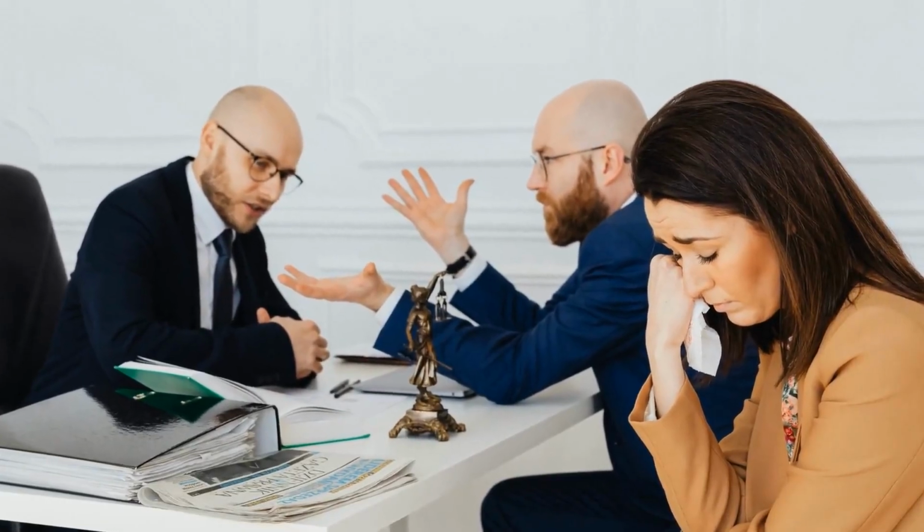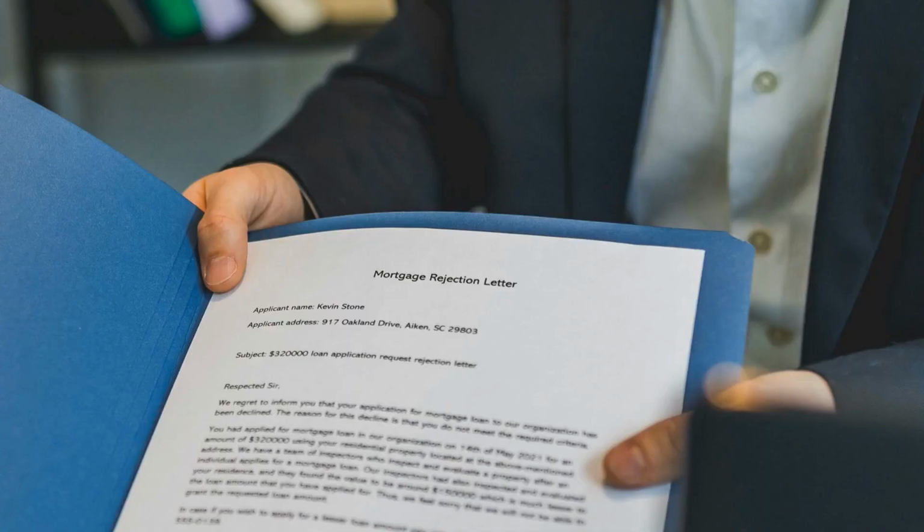To establish a claim of negligent misrepresentation, 5 key elements must typically be proven. First, a false statement of fact was made. Second, the person making the statement had no reasonable basis to believe it was true. Third, the statement was made with the intention that others would rely on it. Fourth, someone actually did rely on the false information. And fifth, this reliance caused financial or other harm.